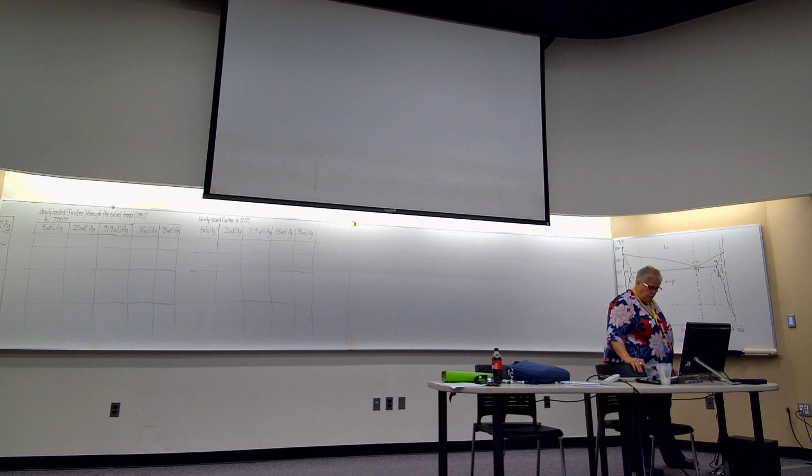And we use the lever rule to calculate the relative amount of each. There's alpha, it's at 6. There's beta, it's at 93. And my overall composition is the fulcrum, 71.9.